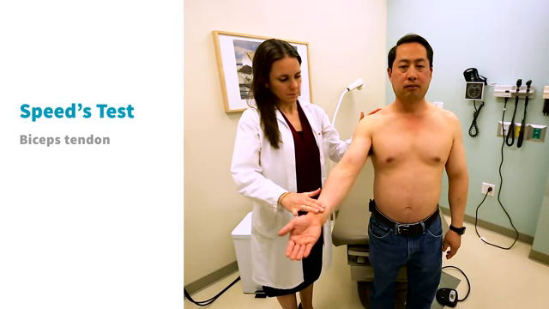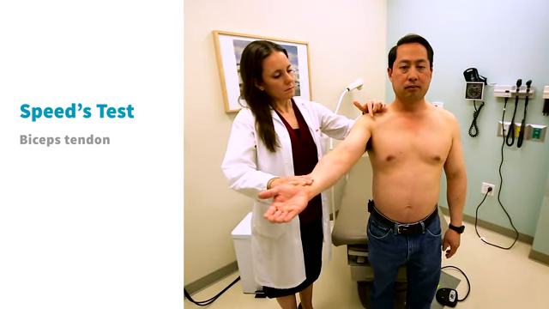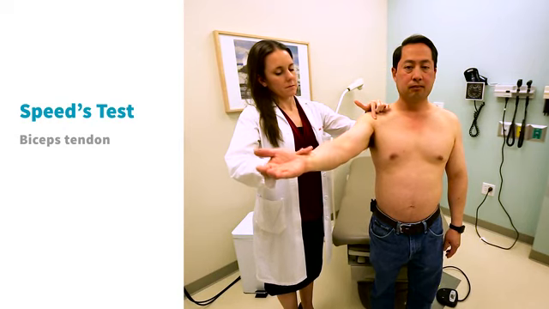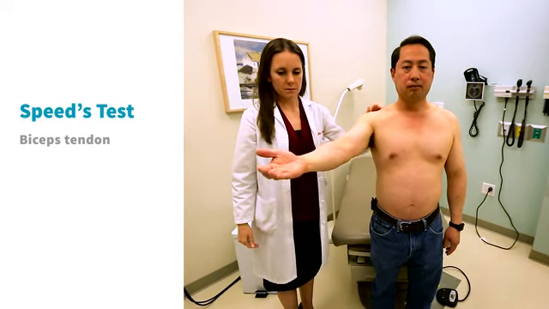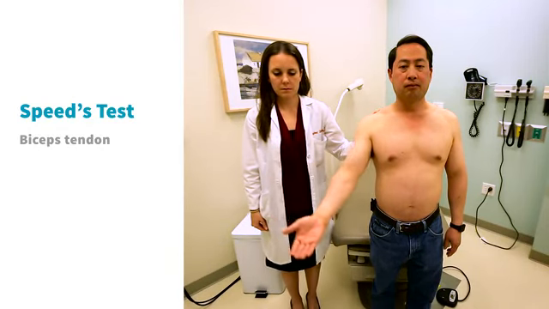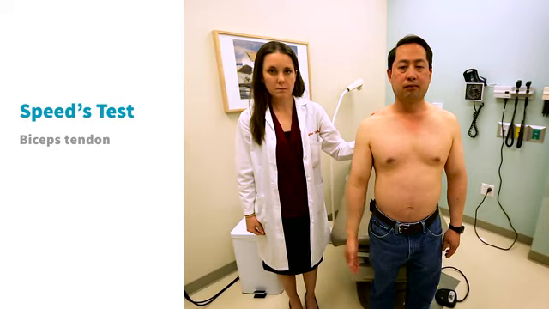The examiner positions the arm with the elbow extended and forearm supinated with the palm up. A downward pressure is applied by the examiner as the patient attempts to lift or flex the shoulder against resistance. Pain localized to the bicipital groove indicates possible injury of the biceps tendon.